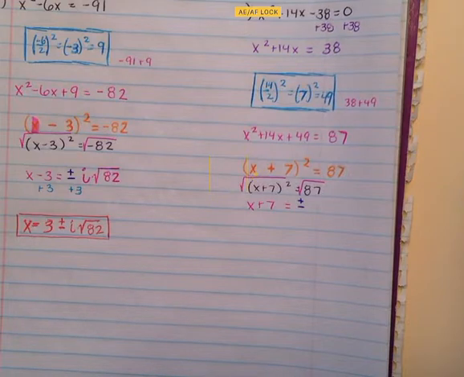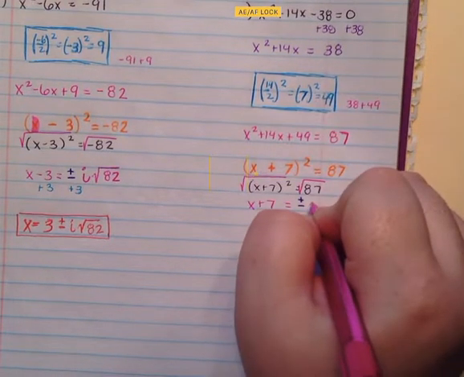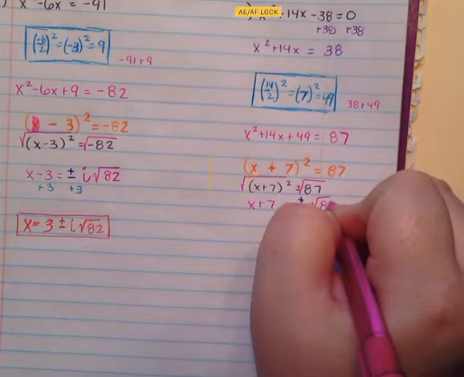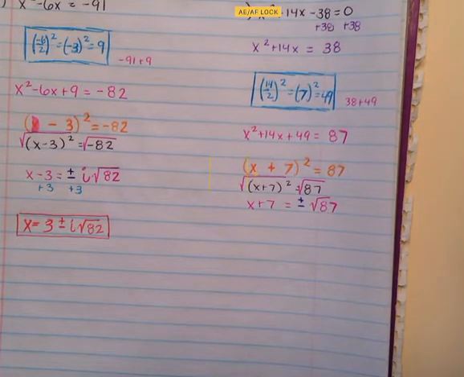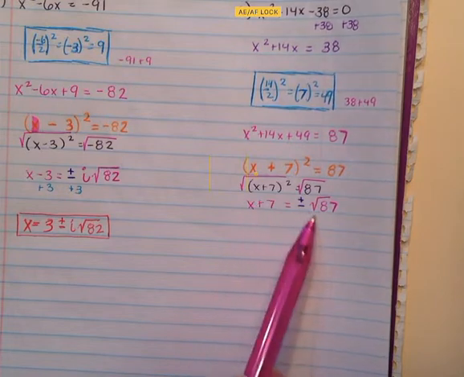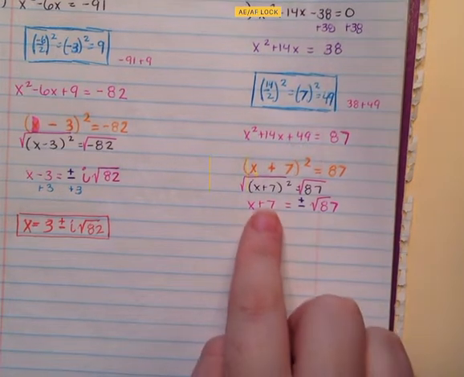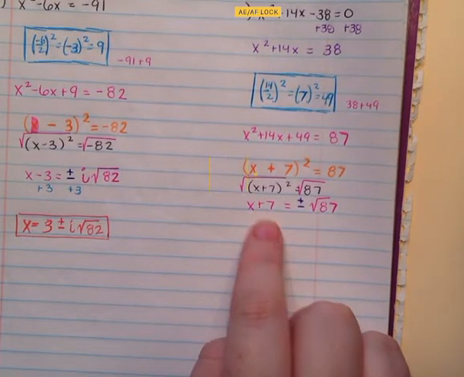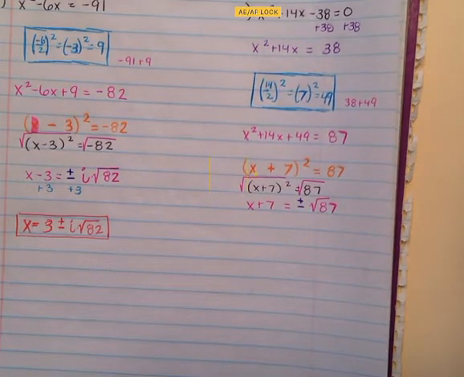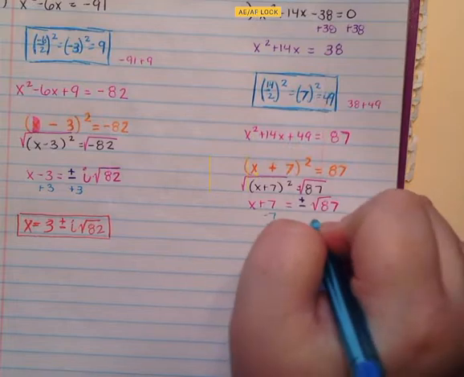Now the square root of 87 is a decimal, but I don't want to worry about that decimal just yet. I'm going to keep it as the square root of 87, because if I use a decimal right now, it'll be harder to finish solving it. Next up, we want to get the x by itself by subtracting the 7 from both sides, minus the 7 from both sides.